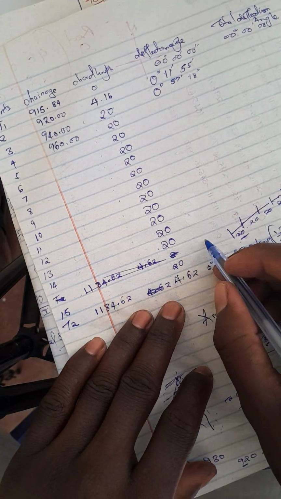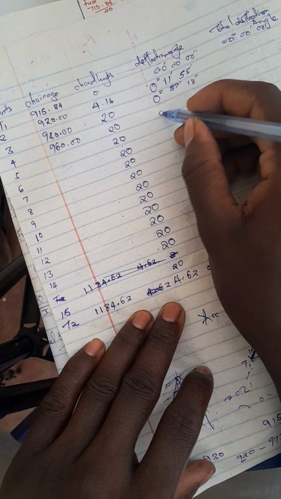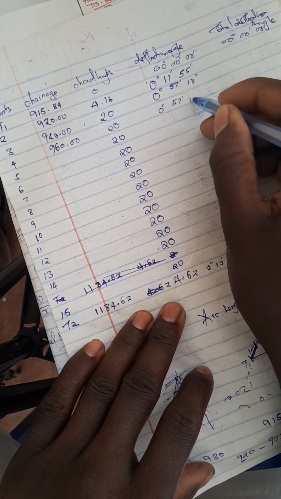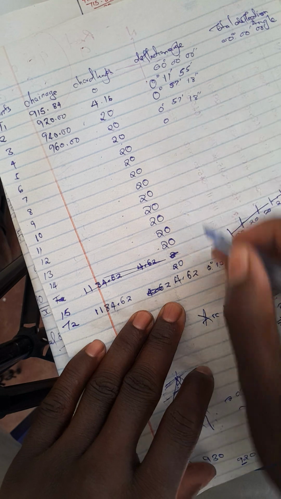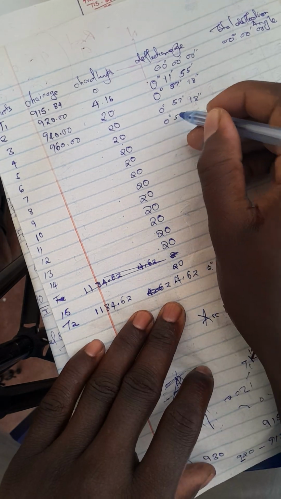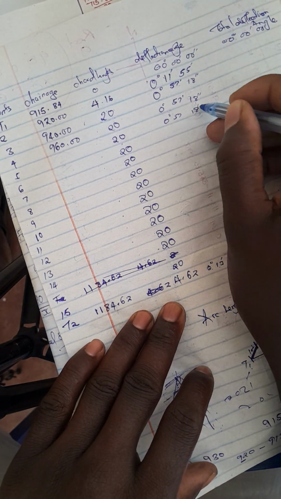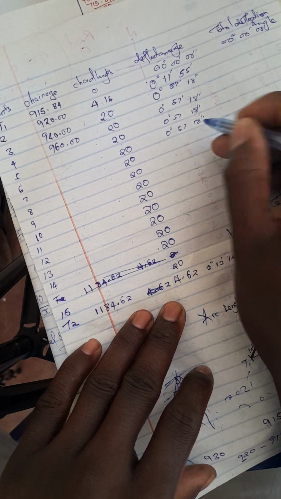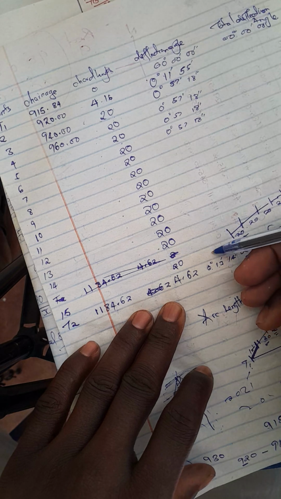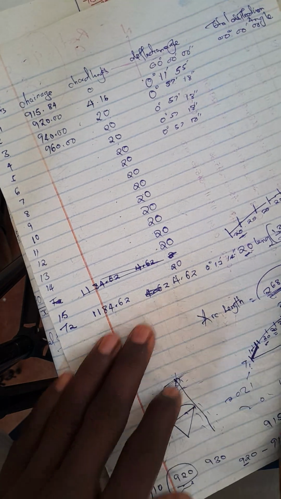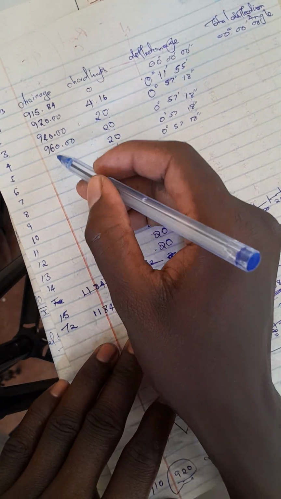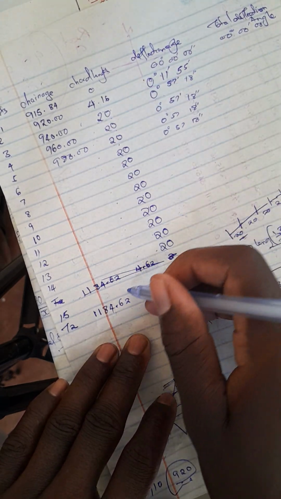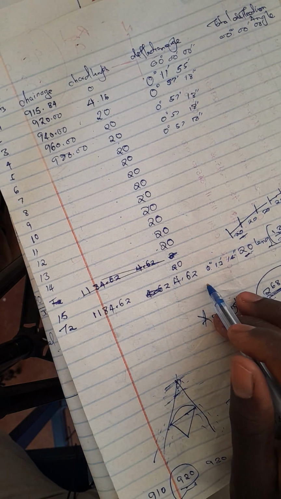In between here, you will just repeat this one. Repeat up to here. Then I'm done. I've said here, just add this one, 980.00, up to this point.